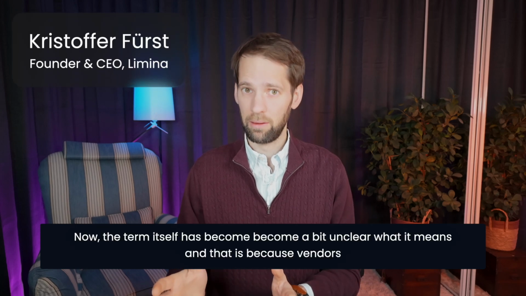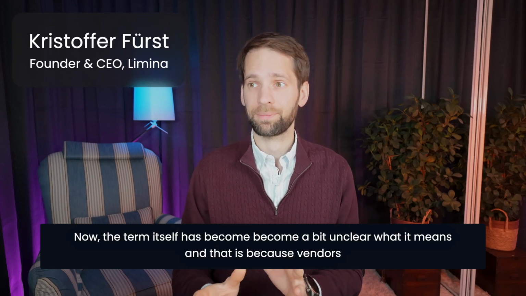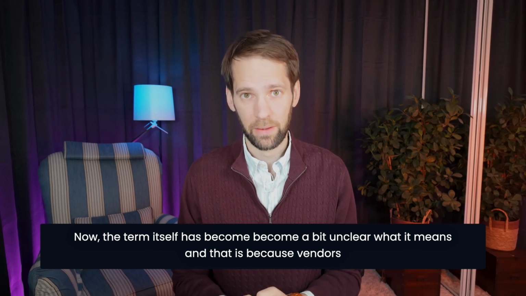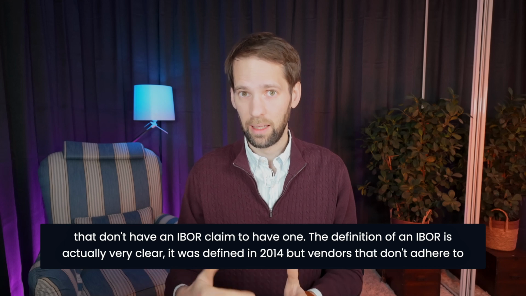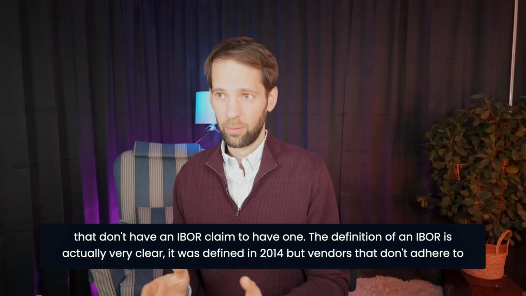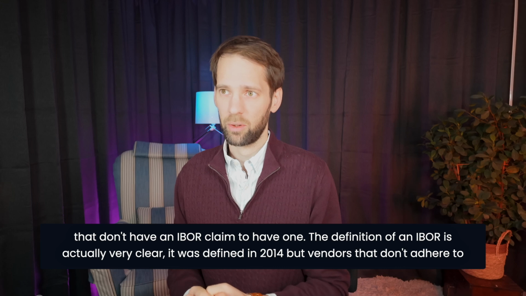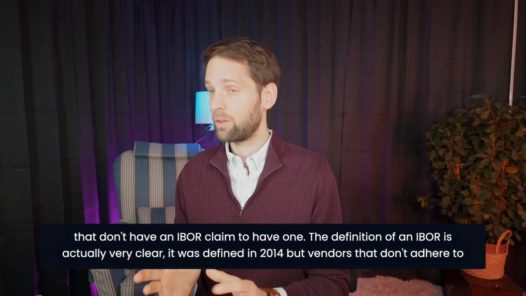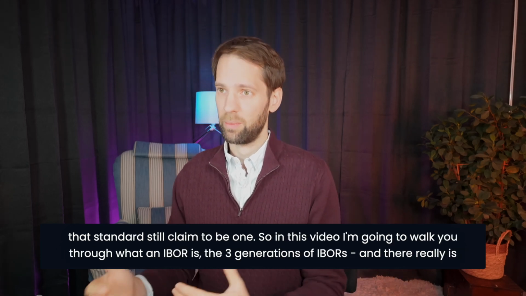Now, the term itself has become a bit unclear, and that is because vendors that don't have an IBOR claim to have one. The definition of an IBOR is actually very clear. It was defined in 2014, but vendors that don't adhere to that standard still claim to be one.